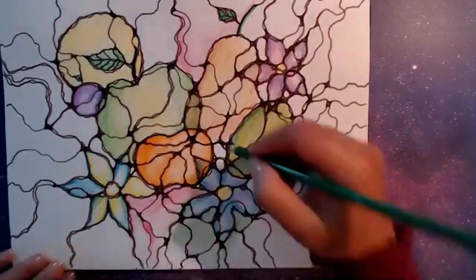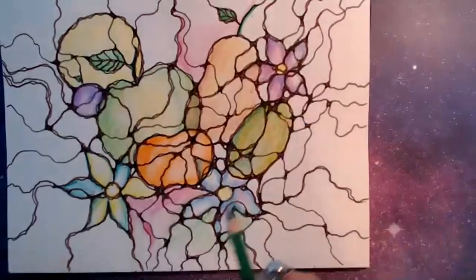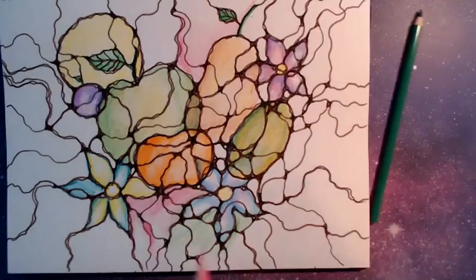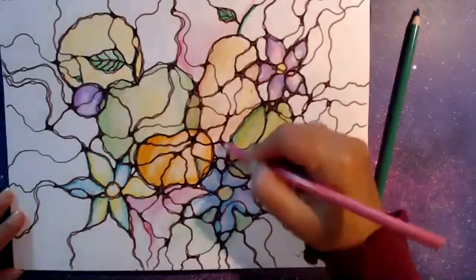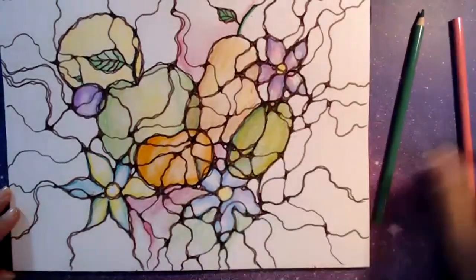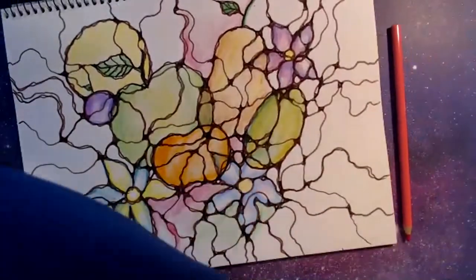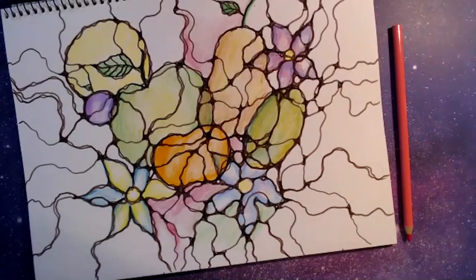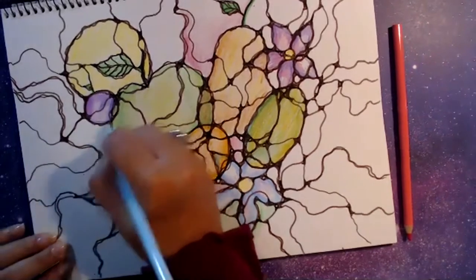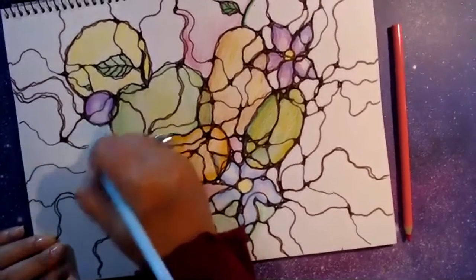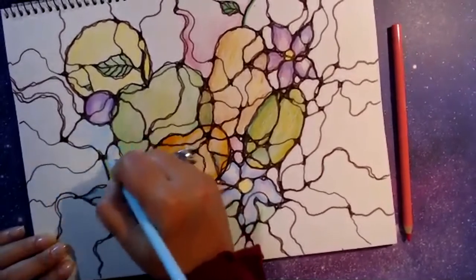And you don't have to do shading all over the place, right? I want to add some pink here. You could just do it in several places, and that would be good enough. It doesn't have to be all over. I'll do some bluish here. But I'm sure you grasp the idea, right?